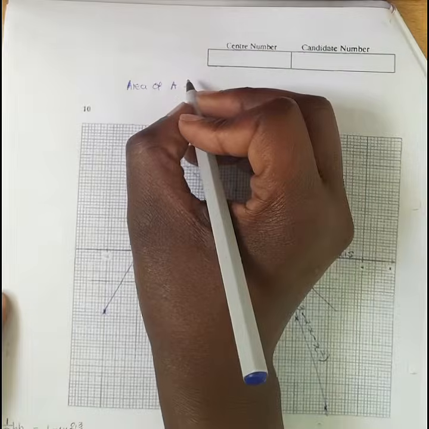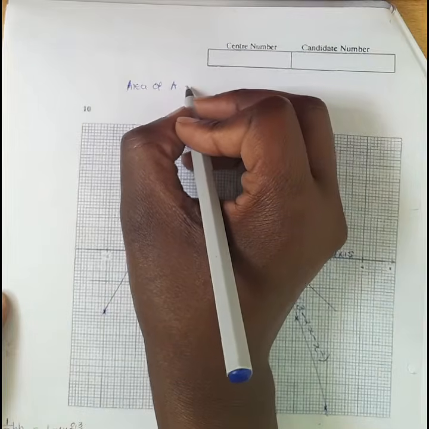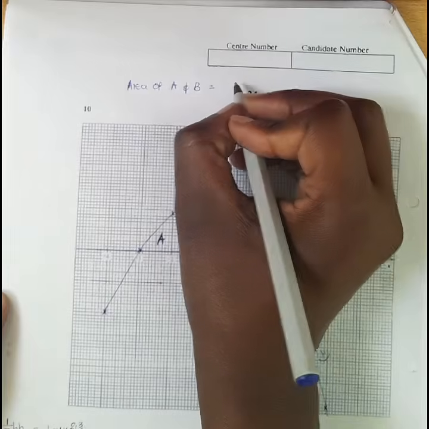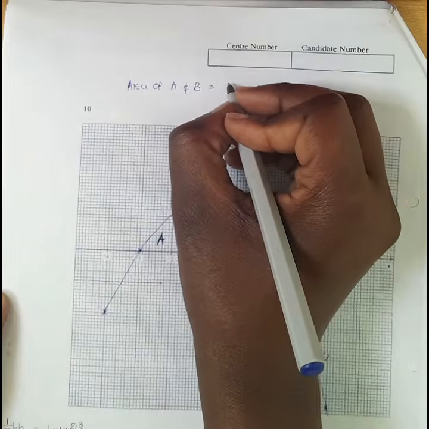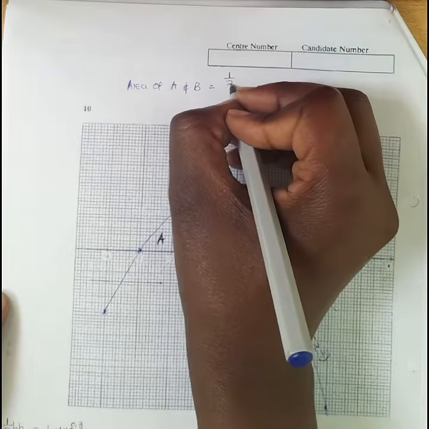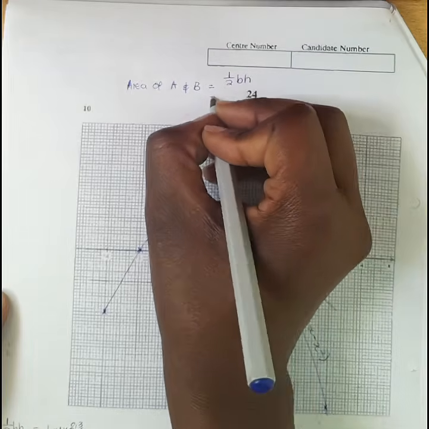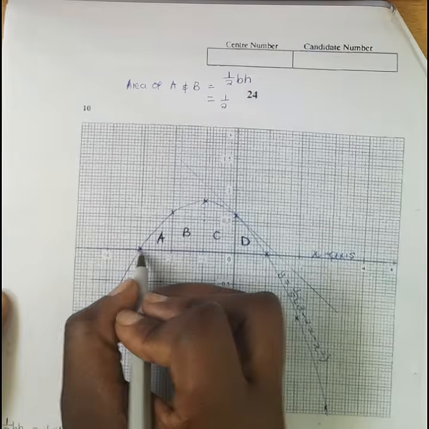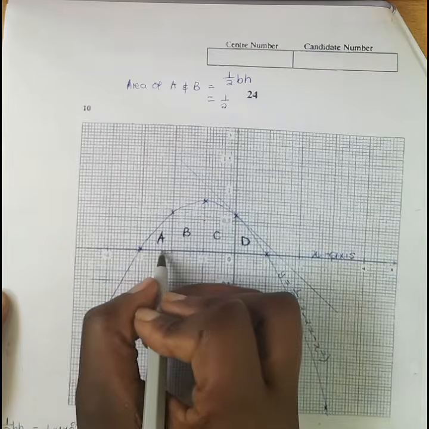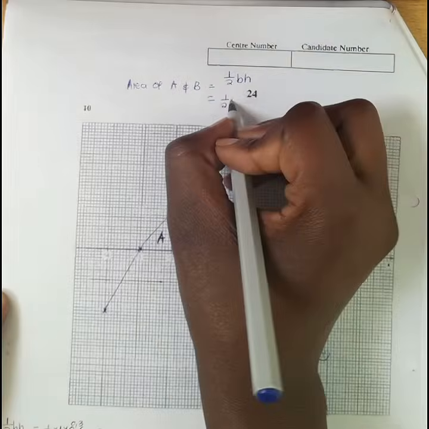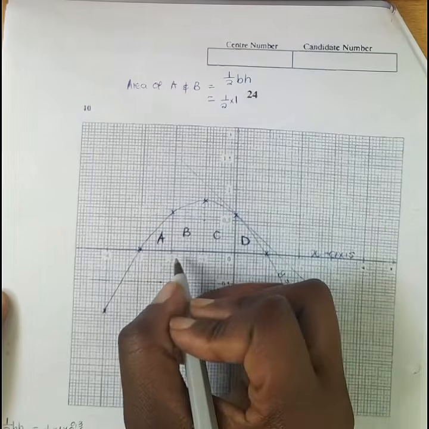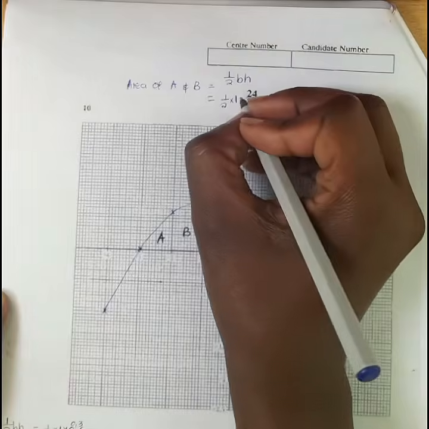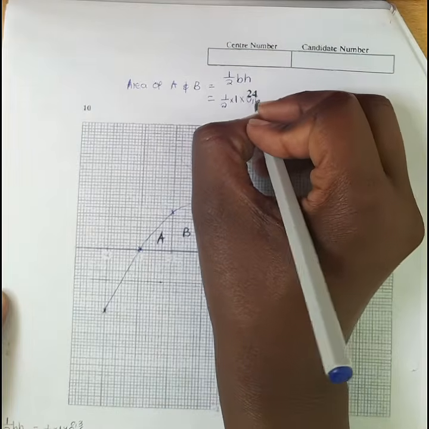So we are going to say area of triangles A and D is equal to, in order to find the area of a triangle, we say half base times height. So here our base is from 3 to minus 2, so we are having 1 unit here. And then our height is 0.6, so we multiply by 0.6.